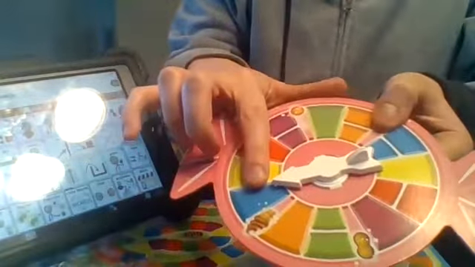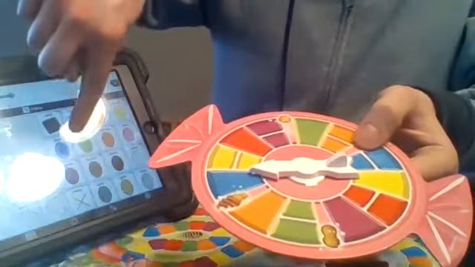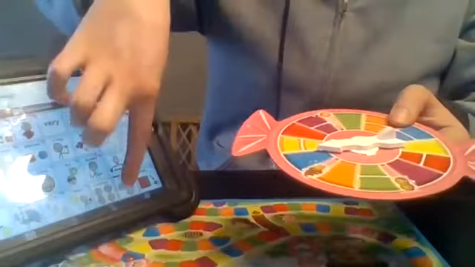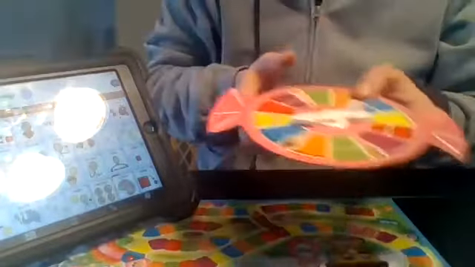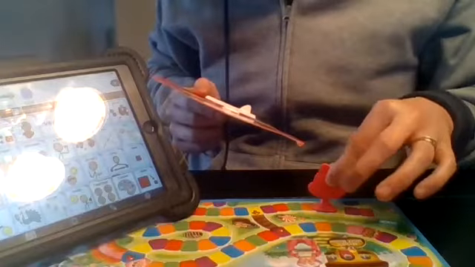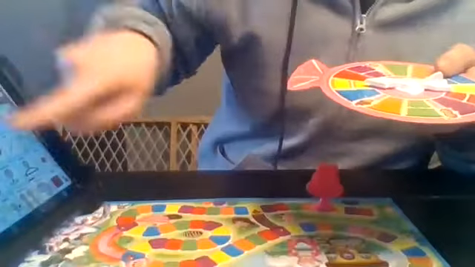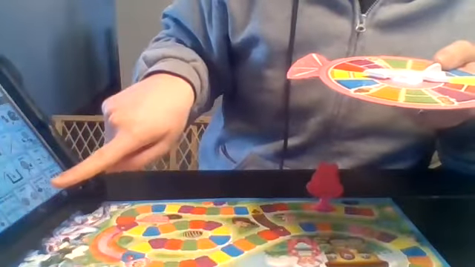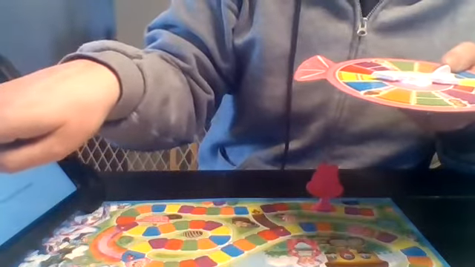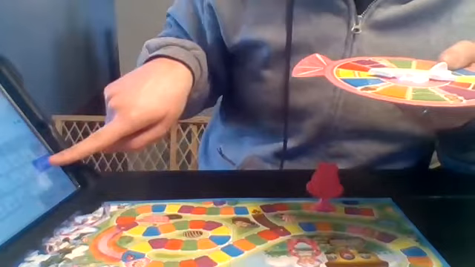So for example, I got blue. We'll try that one more time. Blue, and it's okay if it's not perfect. So I'm going to take my person and put it on the blue one. Okay, now it's your turn. And you can even add words as you go along.